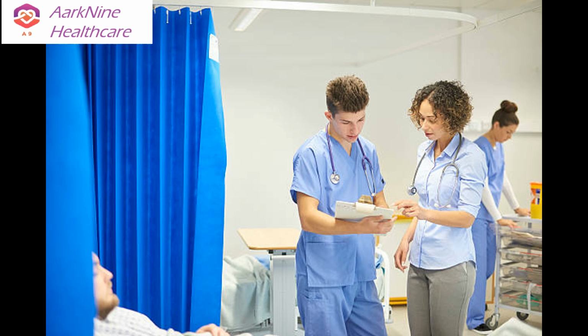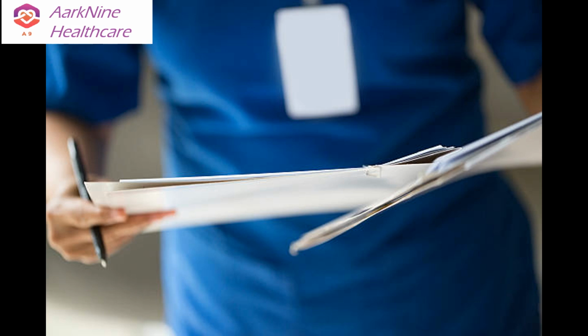Or similarly, if they see a high volume of RARC N29s for missing documentation related to, say, surgical procedures, that might lead them to implement new internal checklists for the surgical teams, or maybe even automated prompts in their electronic health record system to ensure all required operative notes and reports are attached before a claim even gets submitted. Preventing the problem in the first place. Precisely. This moves beyond just reacting to denials. It's about optimizing the entire billing process from start to finish. And the goal is fewer denials overall, improved compliance, and a much healthier, more predictable revenue stream.